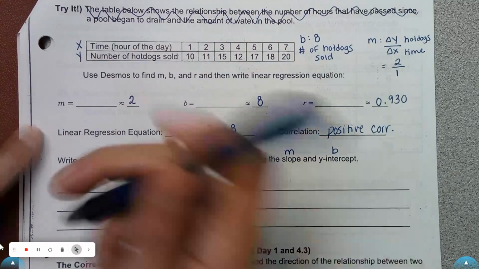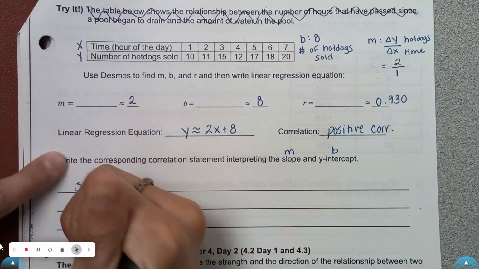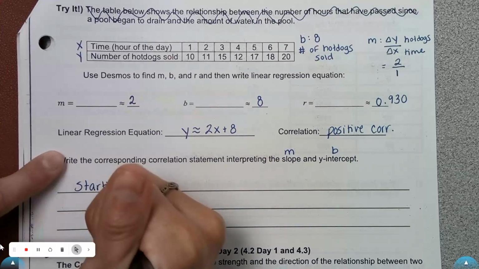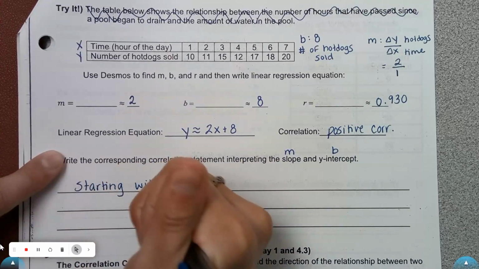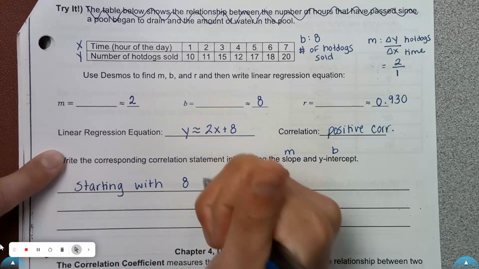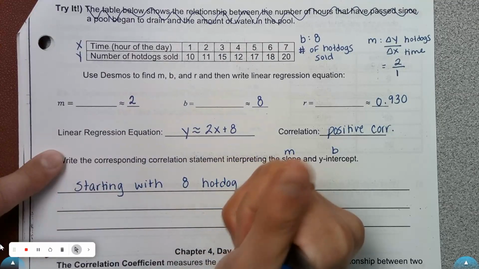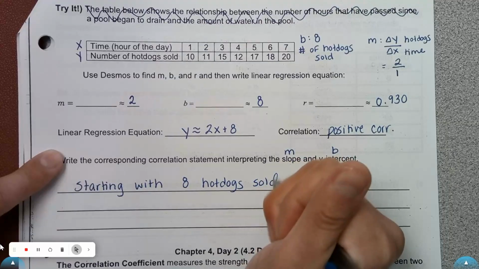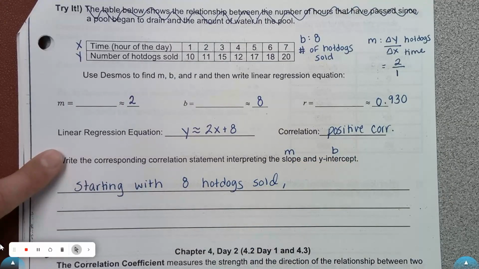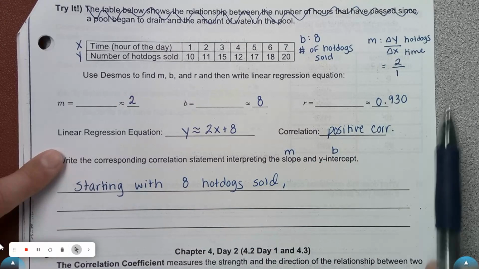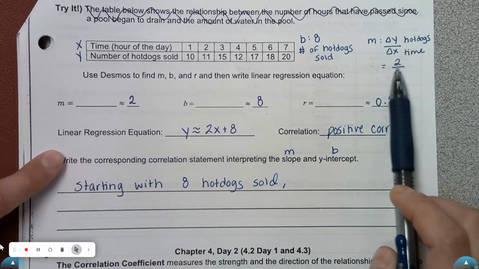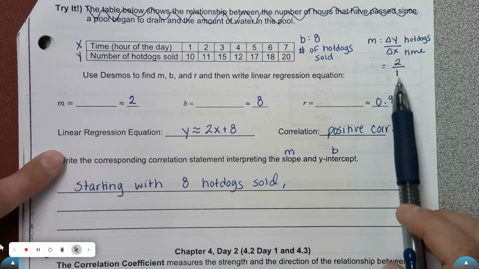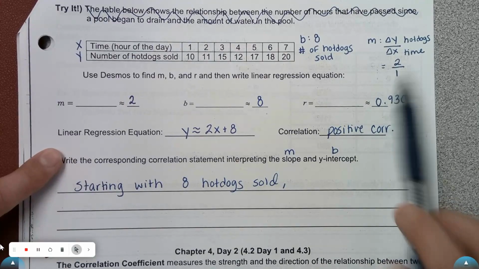Okay, so then when I write my sentence, I'm going to talk about my start, which is the 8. So I'm going to say starting with 8 hot dogs sold. Okay, the number of hot dogs sold is going up by 2, and the hours, right, the time of the day is going up by 1.